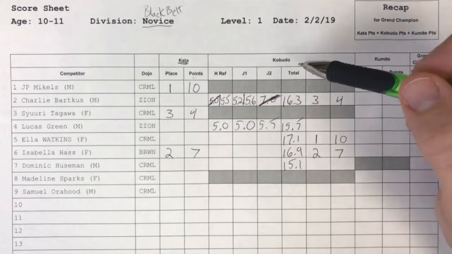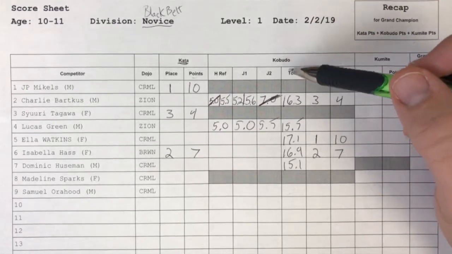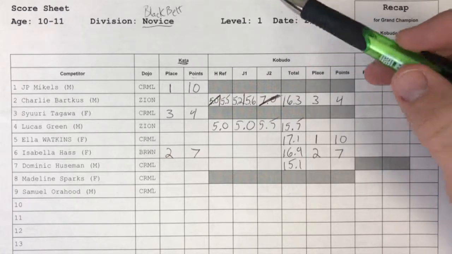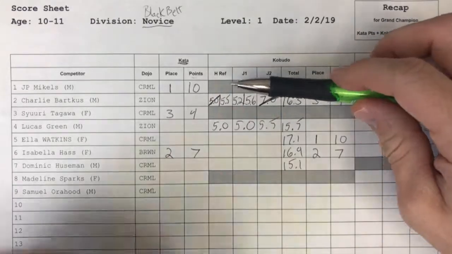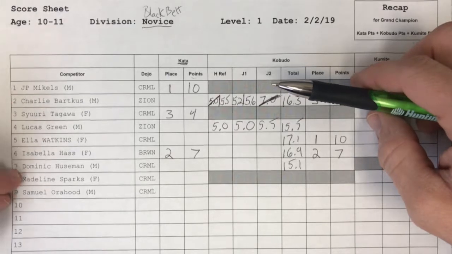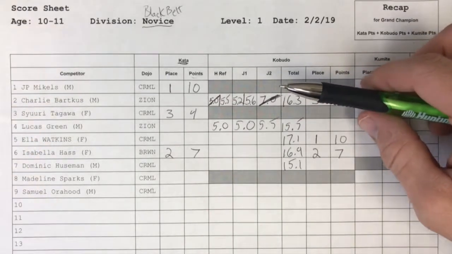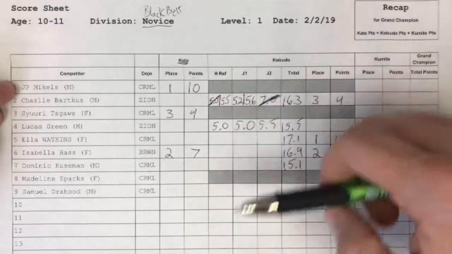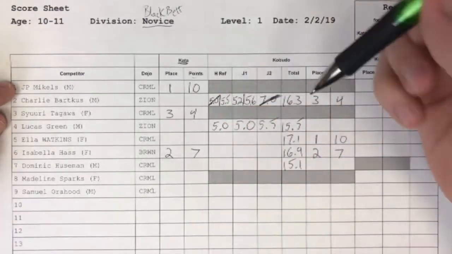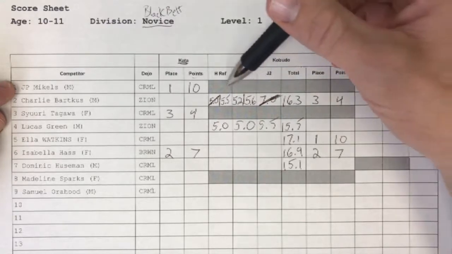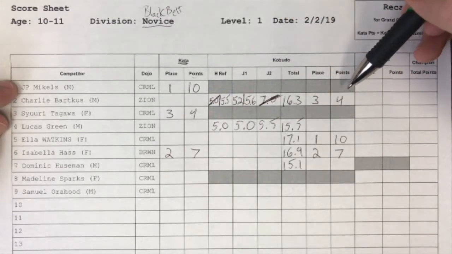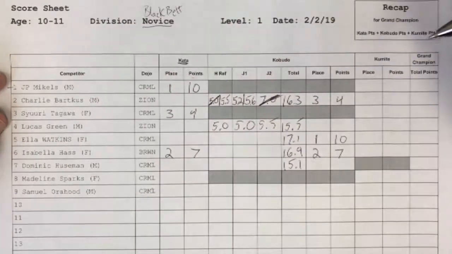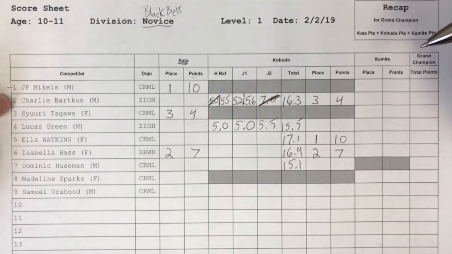All right, so let's talk about what the caller is going to do during the Kobudo division. Okay, so during the Kobudo division, everybody's lined up in this order. They're sitting down over there, and basically what you're going to do is start with that first name, and you're going to see. Oh, over here, he's actually grayed out. That actually means he's not participating today. So we're going to skip his name. So you could even like that if you want to. And now the next one is going to be Charlie Bartkus. So the caller is going to stand up and say, Charlie Bartkus is up. And then you go to the next name.